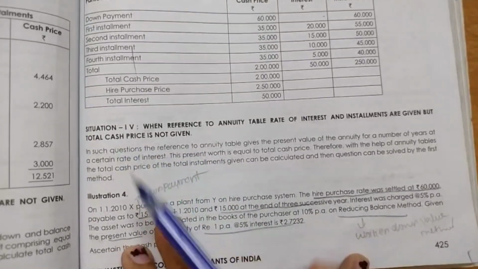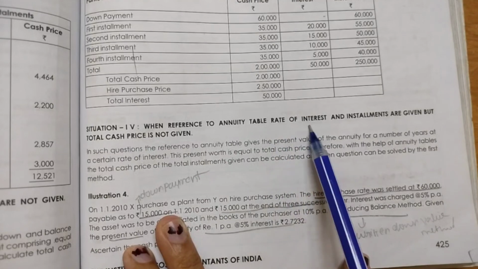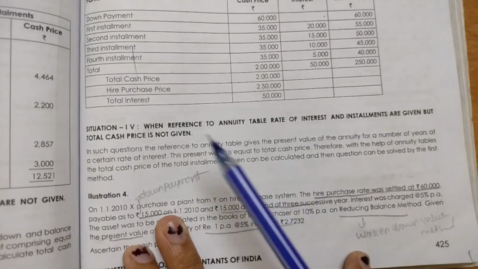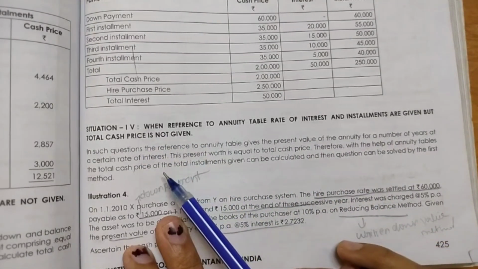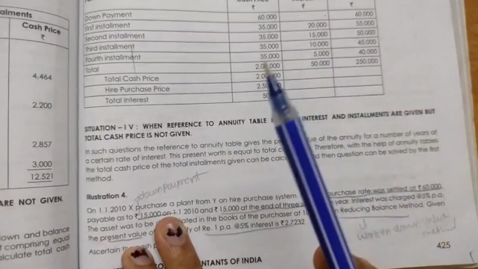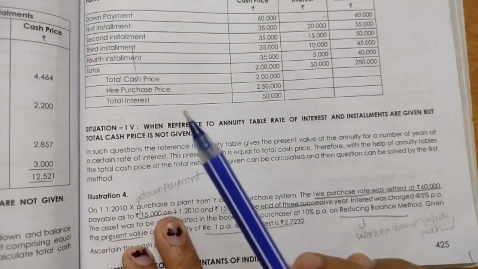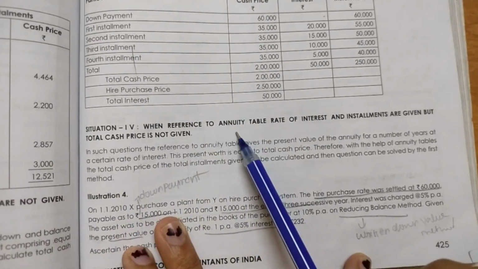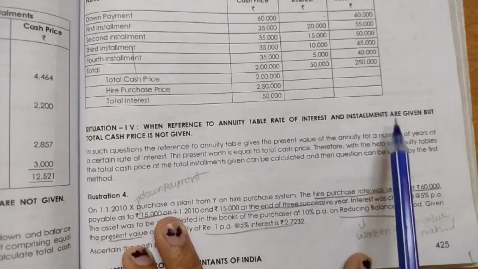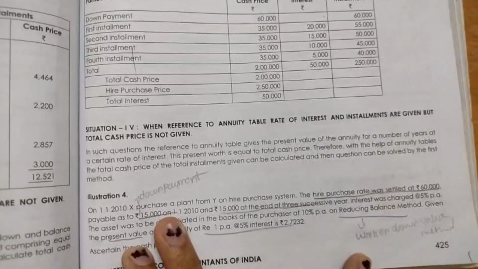This is situation 4, where reference to annuity table, rate of interest and installments are given but total cash price is not given. In a particular question, if cash price is not given but rate of interest and installments are given, how are we going to calculate?